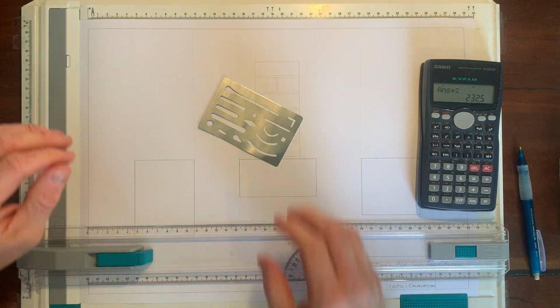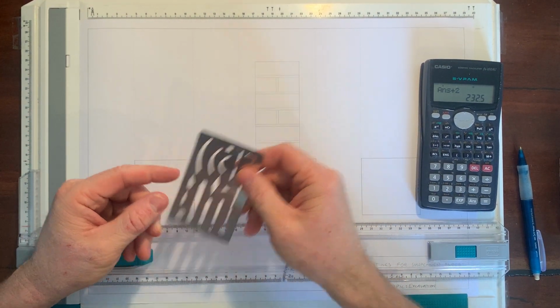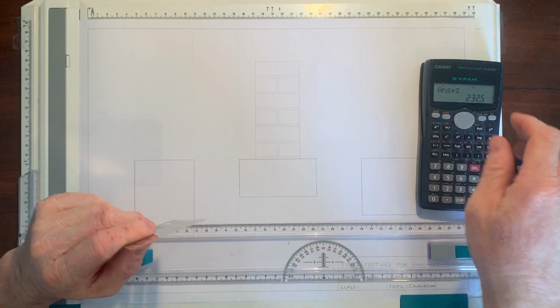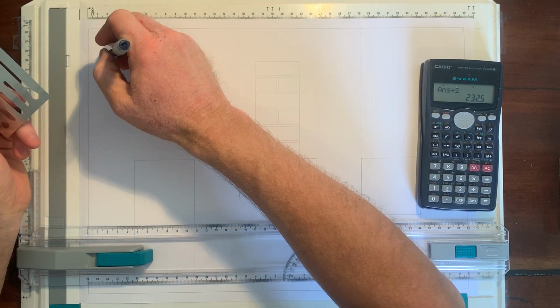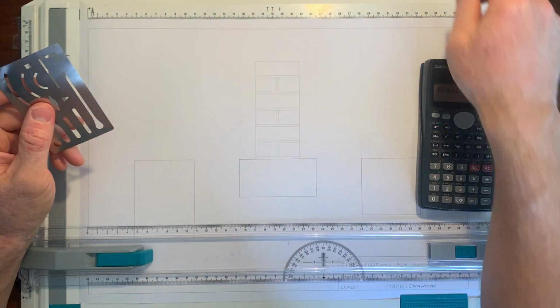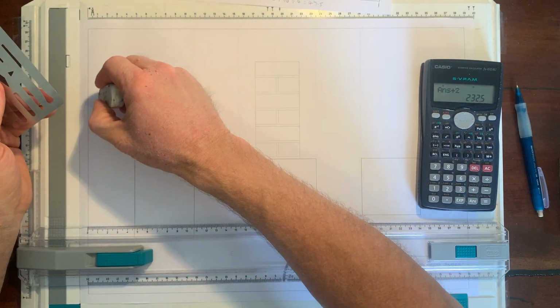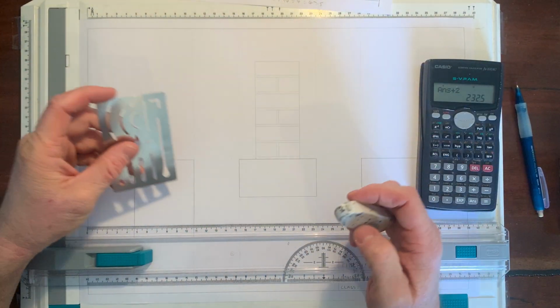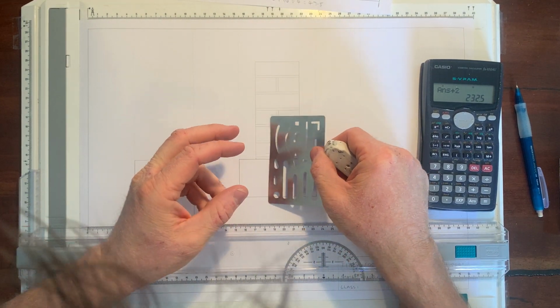So this thing's called an eraser shield, and this thing helps you rub out lines on your page without making a mess. When you rub stuff out, it leaves little dark lines on your page, or even when you've got a big eraser like this, you start rubbing stuff out and you rub too much out. That's when you use this guy. So you get the eraser shield.